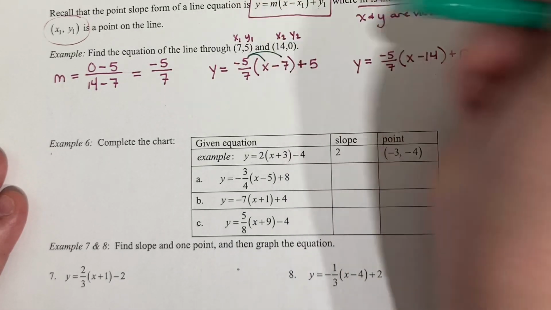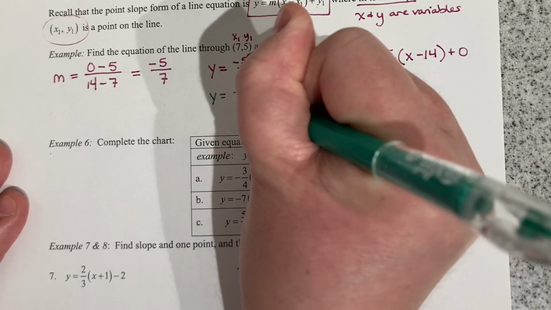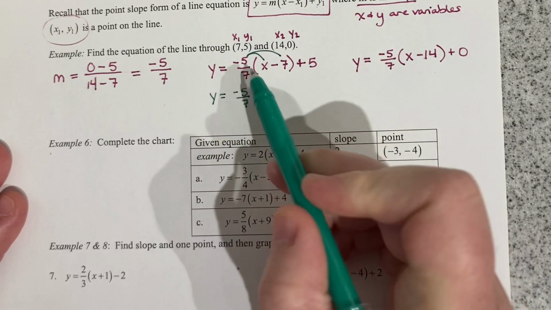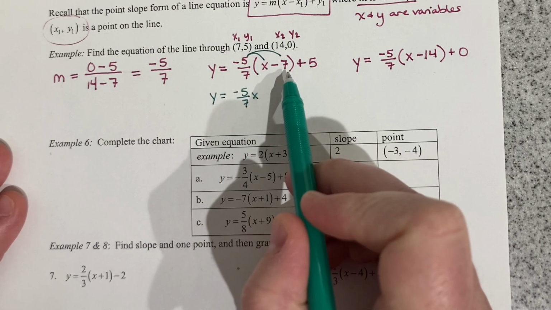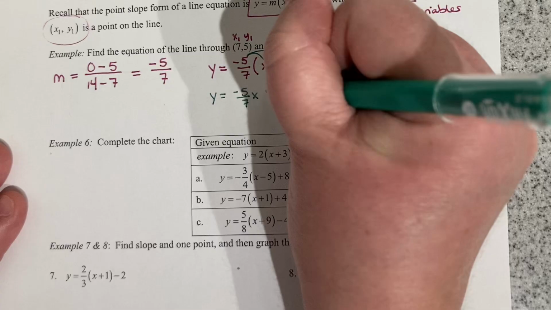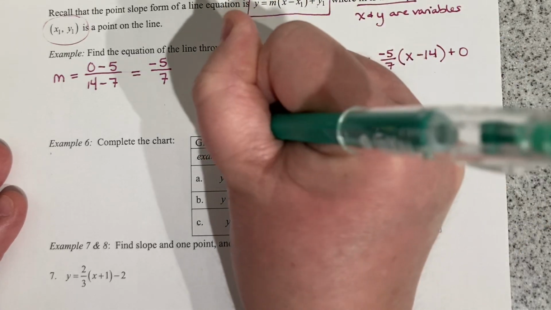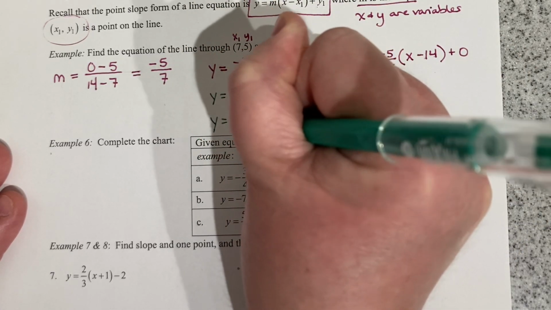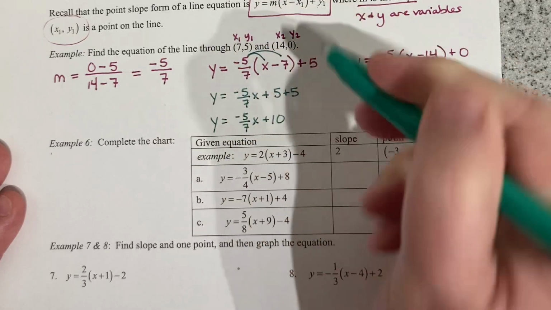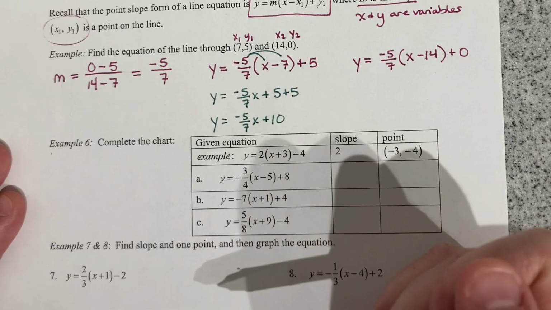I just distribute. So in this case, I'd get y equals -5/7 x. If I do -5/7 times -7, the negatives cancel and the 7s cancel. So we end up with just +5 plus 5. So y equals -5/7 x plus 10. Right? Divide by 7, multiply by 7, cancels, the negatives cancel too.